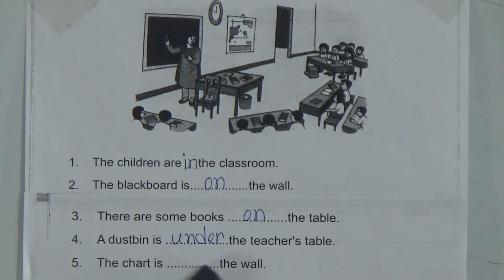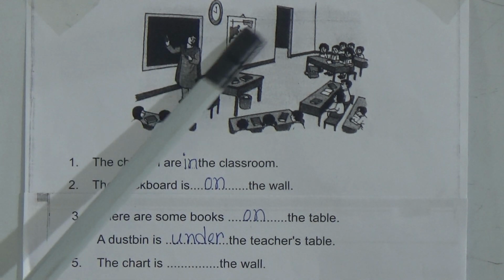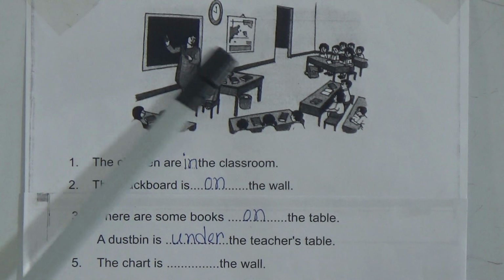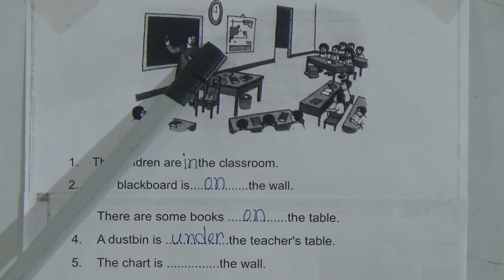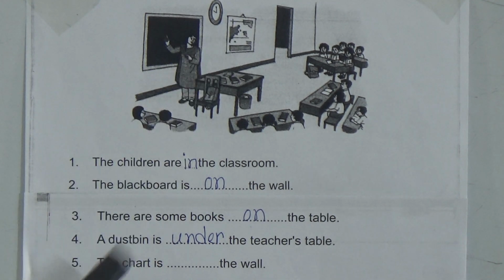Now number 5. The chart is dash the wall. So where is the chart? Now look at the chart. It is hanging on the wall and it touches the wall. So what will you write here? The chart is on the wall.